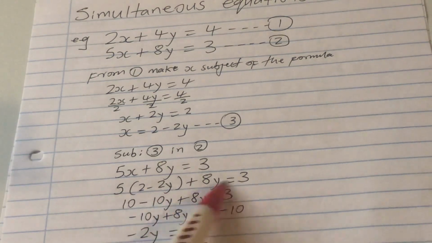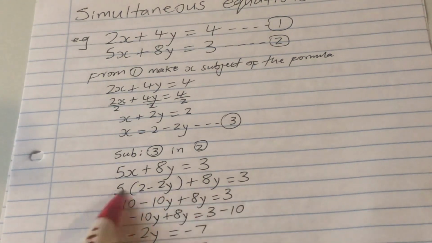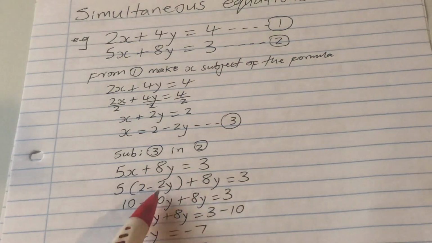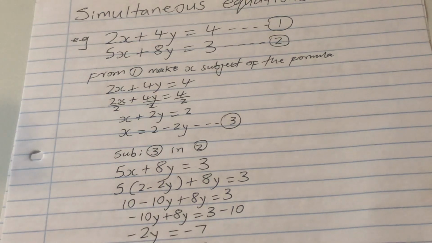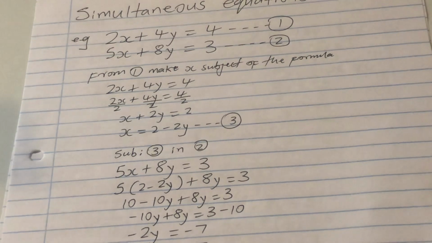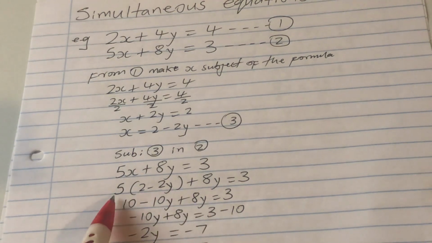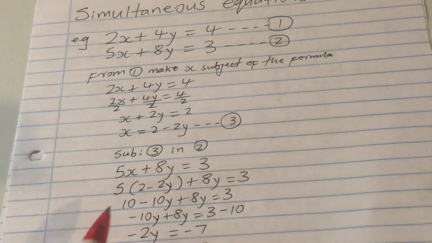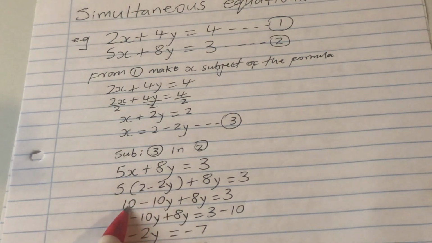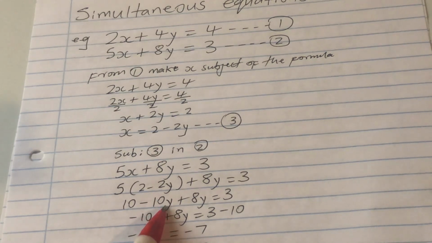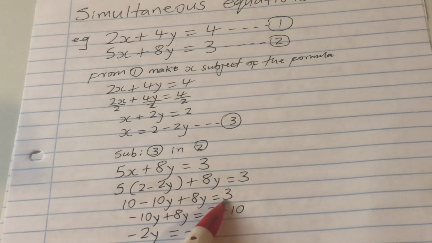If you check everything here, you can see that I no longer have x, but only y. Then I remove the bracket by multiplying by 5. Each term in the bracket will be multiplied by 5. 5 times 2 is 10. 5 times minus 2y is minus 10y, plus 8y equals 3.